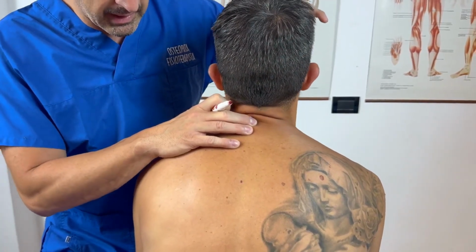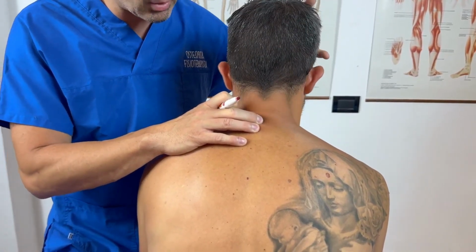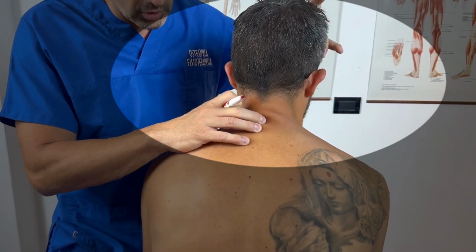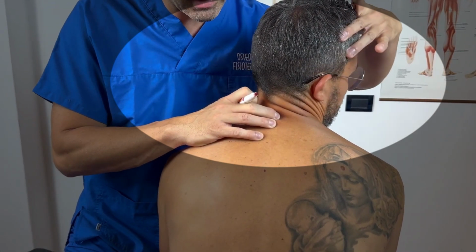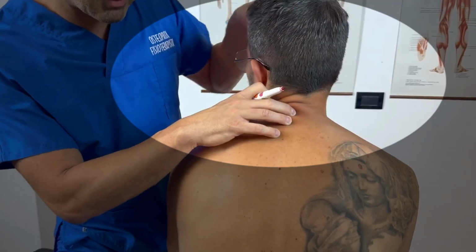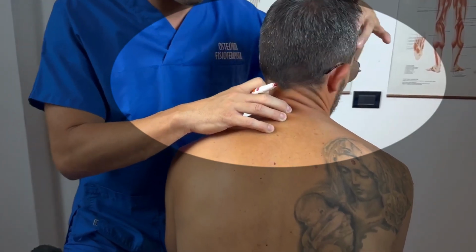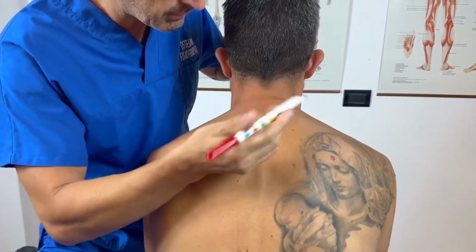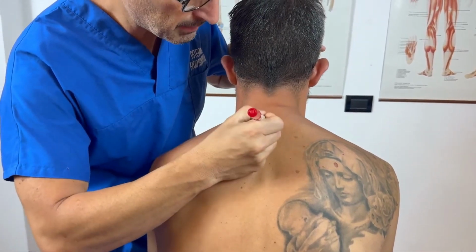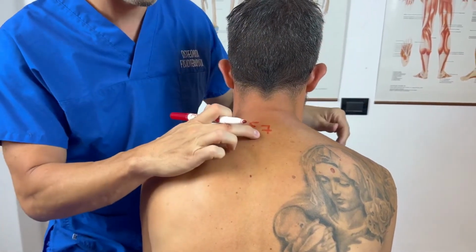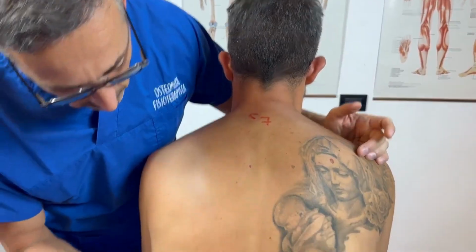From here we can do another test to see if it rotates with respect to the D1 vertebra, making rotational movements of the head, as you can see. As it moves, we see that this identified vertebra is C7, because if it were D1, it obviously wouldn't move.